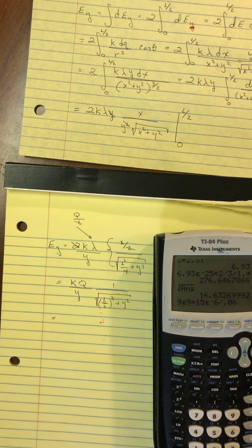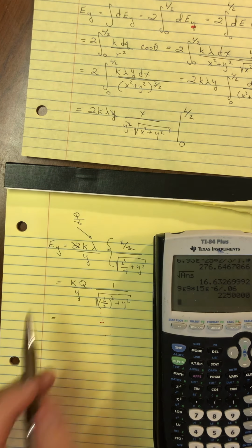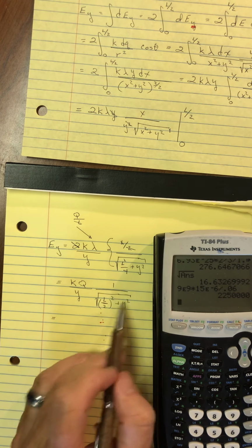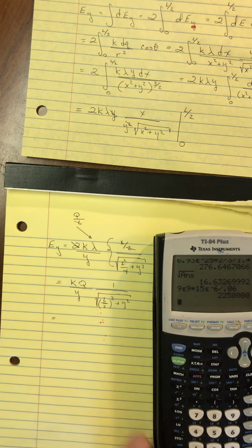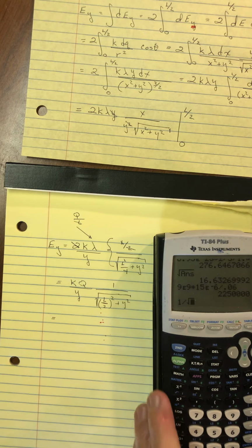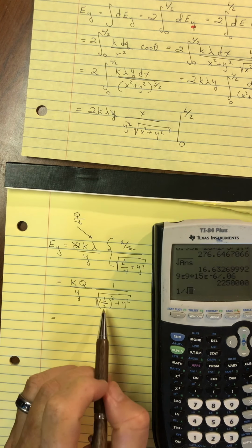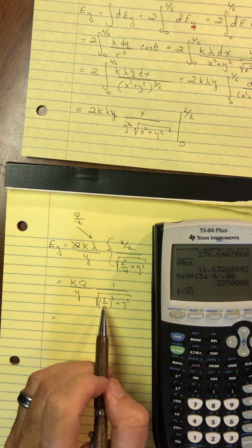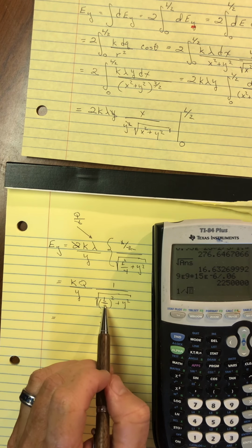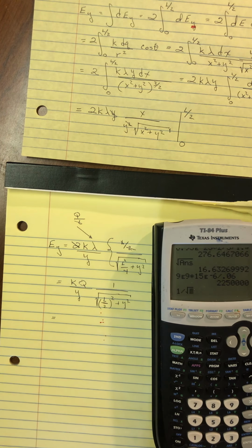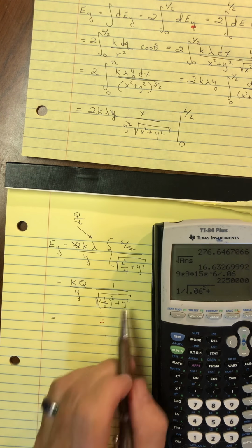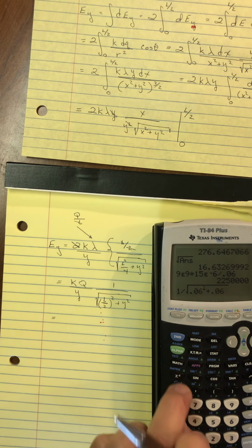So I'll just do that one first. This one's a little more involved, maybe I'll do it by itself. It's a 1 divided by the square root. And this is what I was saying, the L is a 12, and if you divide it in half, that's a 6. So this would be 0.06 squared, added to the y, which is 0.06 squared.